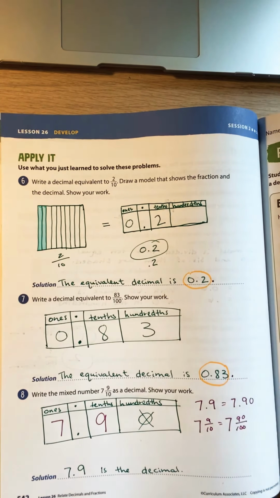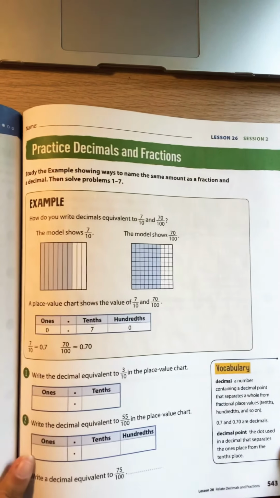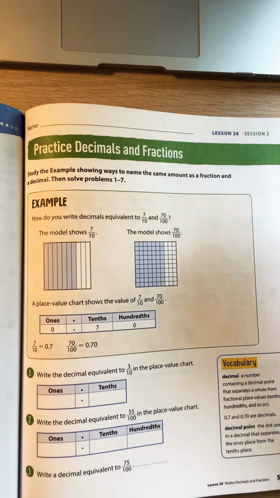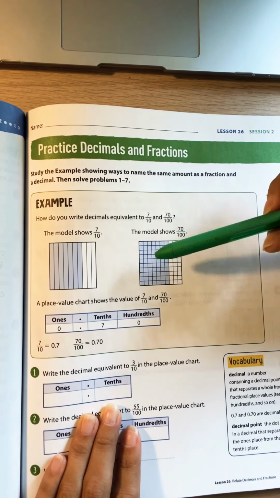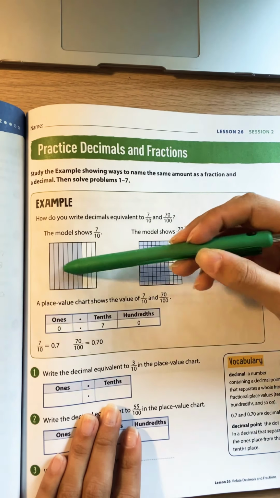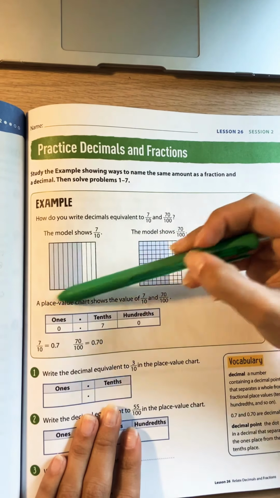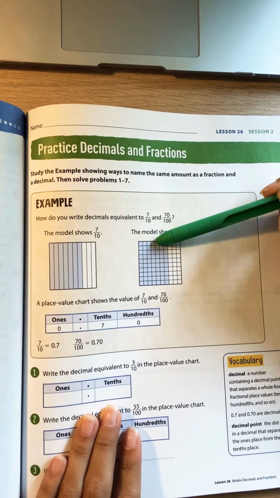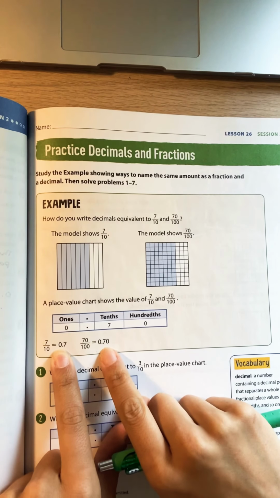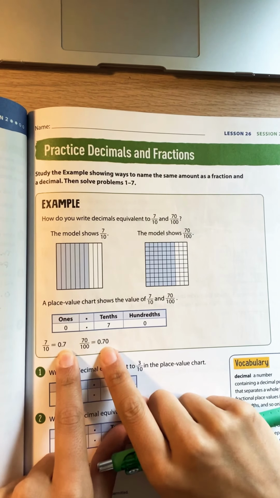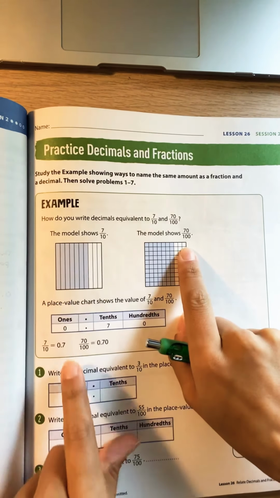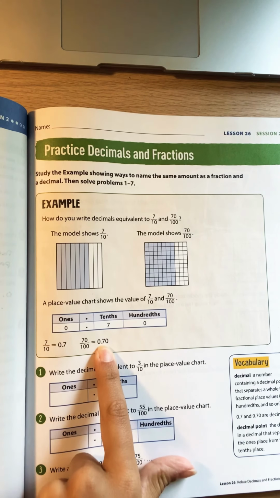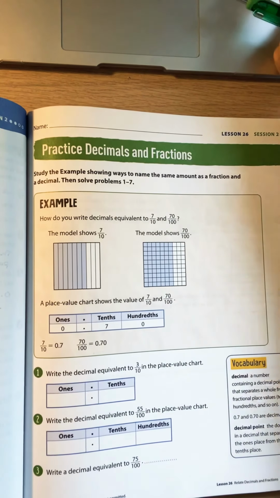Okay, practice page. Page 543. All right, so the example is already done, but it shows 7/10 over here. On this one, it shows 70 hundredths. So it shows that those fractions are equivalent, right? Same amount of space is colored in, same amount of space is colored in. So the decimals are also equivalent. 7/10 is equivalent to 70 hundredths, because that's exactly how you say it. They're the same thing. They're equivalent.